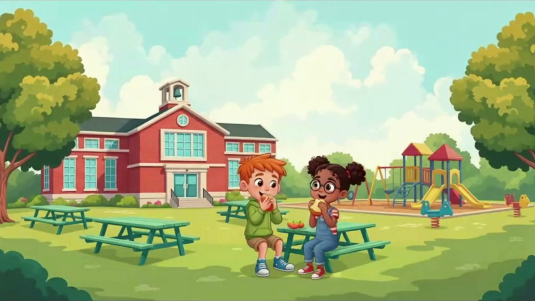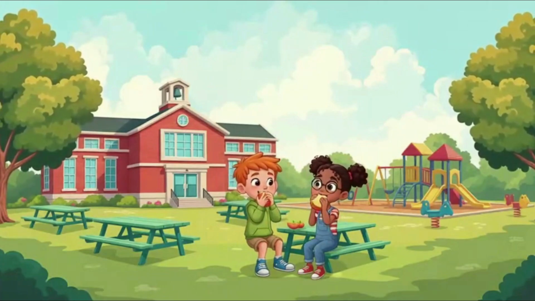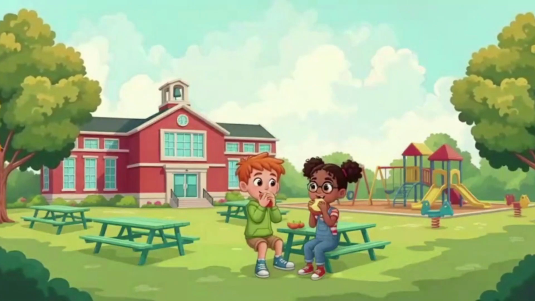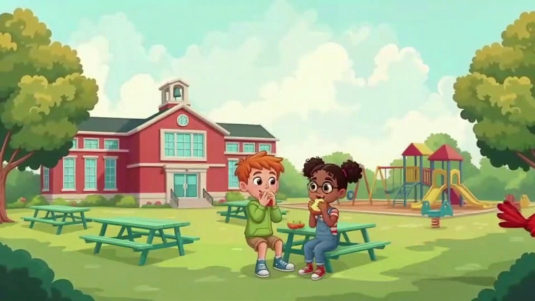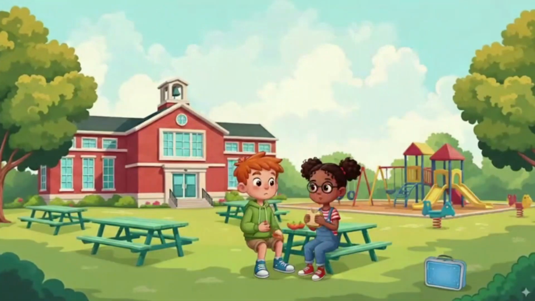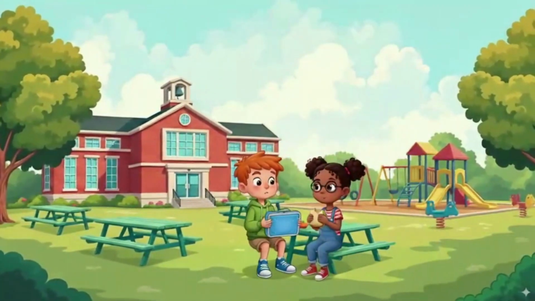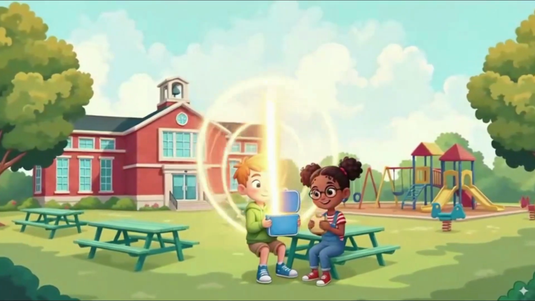On a sunny afternoon, near a great old oak tree behind their school, Maya and Leo sat at their favorite lunch bench. The wind rustled the leaves, birds chirped nearby, and everything felt perfectly normal. But then, something caught Leo's eye, something by the bush. He picked up an old lunchbox, metal, blue with silver edges. Inside, nothing but a swirling golden mist.